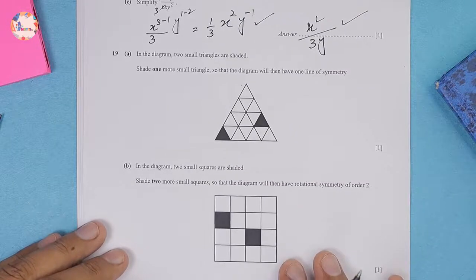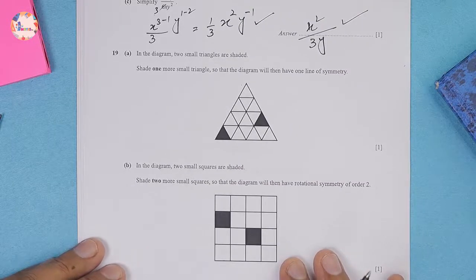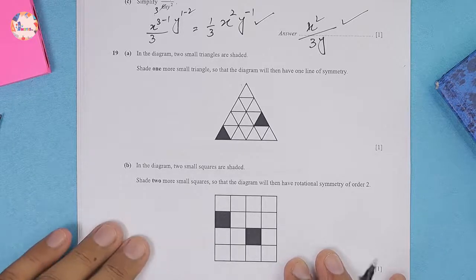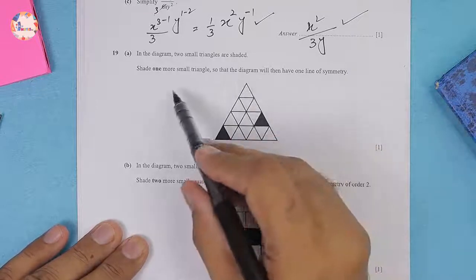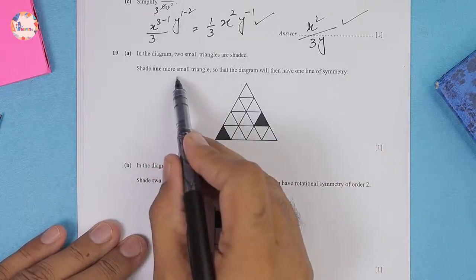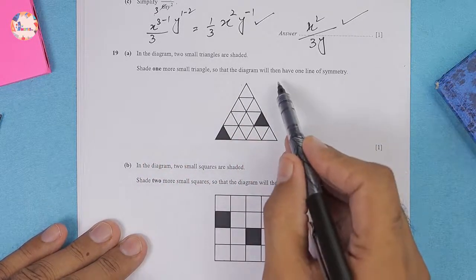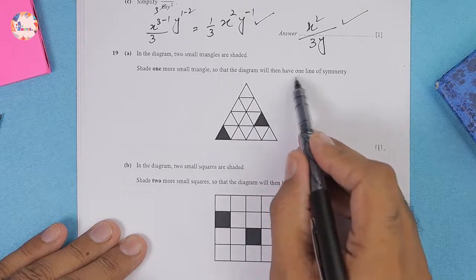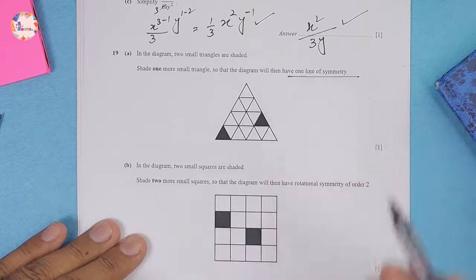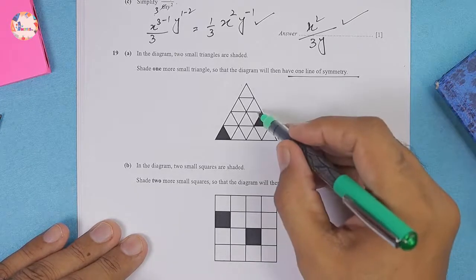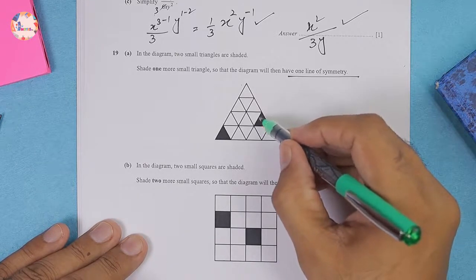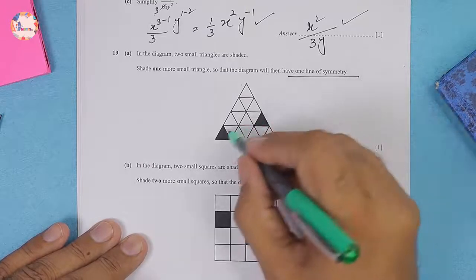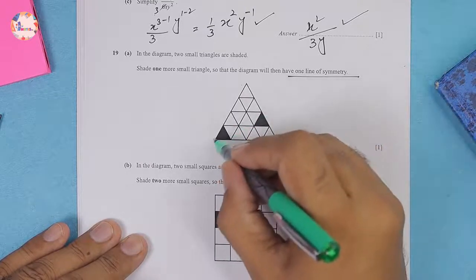In the diagram, two small triangles are shaded. Shade one more small triangle, so that the diagram will then have one line of symmetry. So only one line of symmetry. If we shade this triangle, then one line of symmetry will be this one.